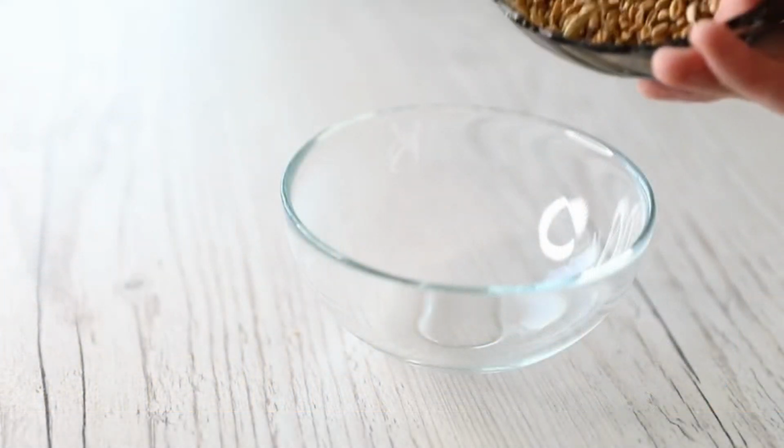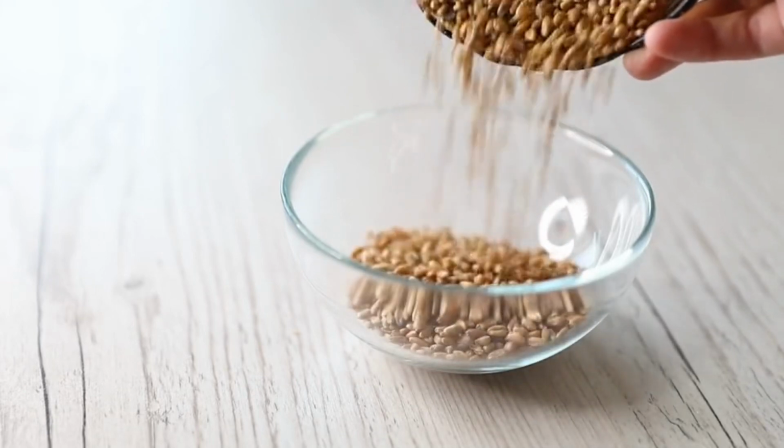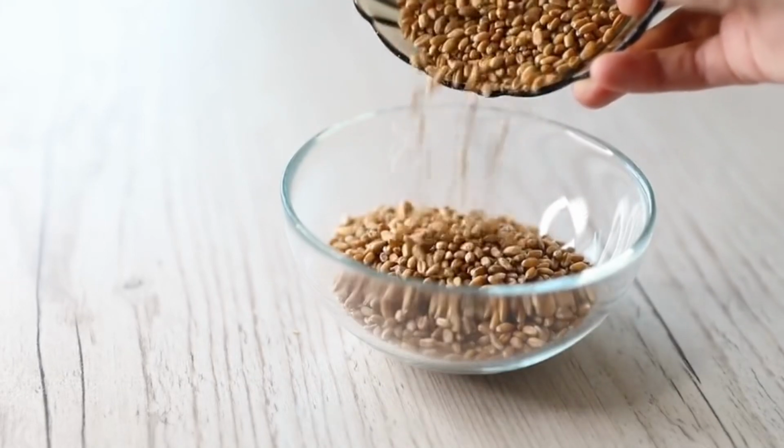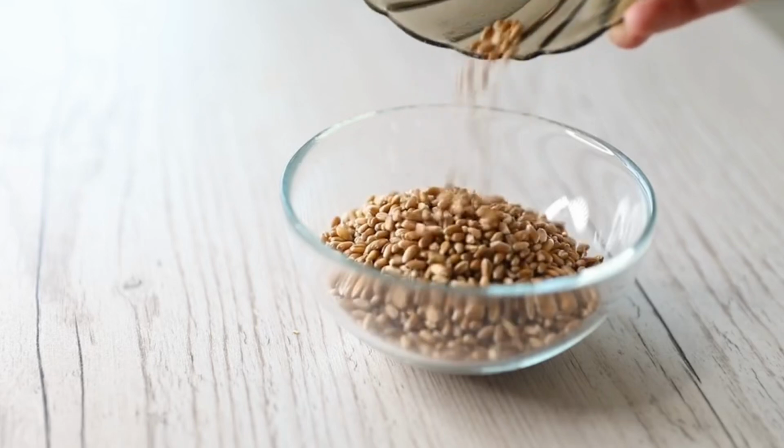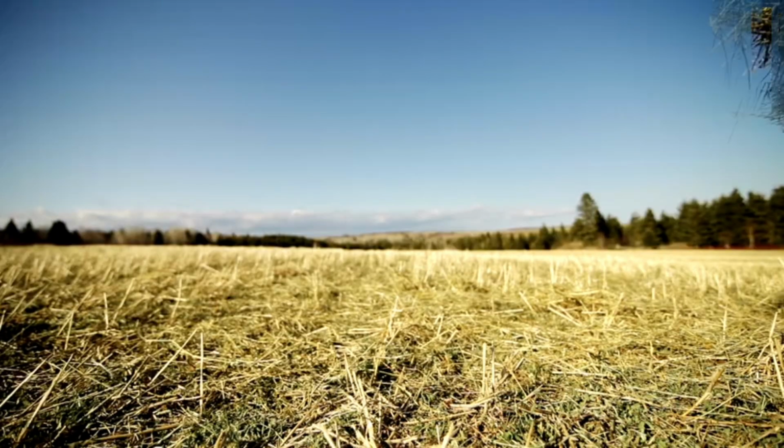Prevention tips. Preventing acidosis is always better than treating it. Here are some tips to reduce the risk. Gradually introduce grain into the diet. Start with small amounts and increase over a period of days or weeks to give the rumen time to adjust.